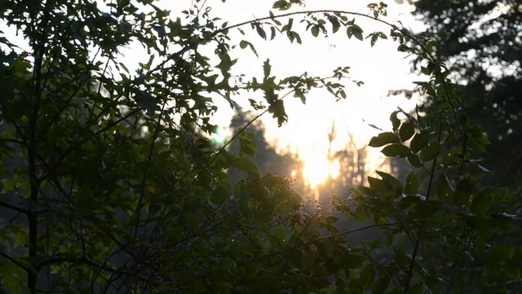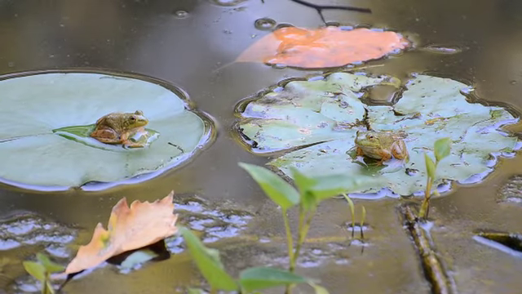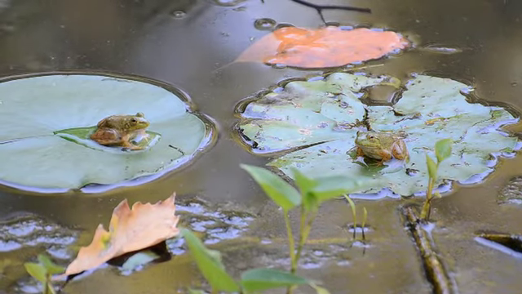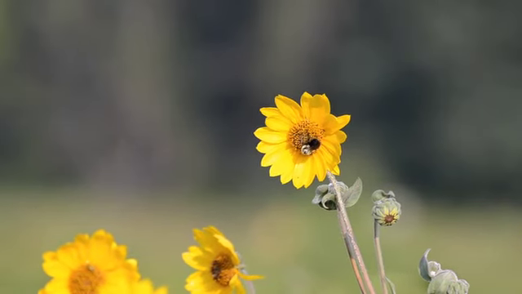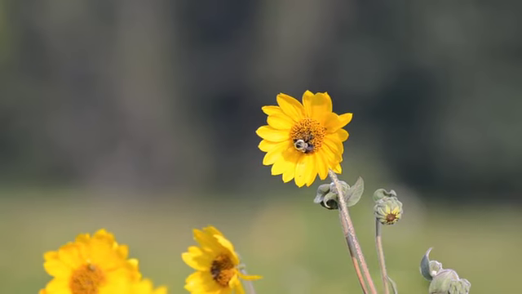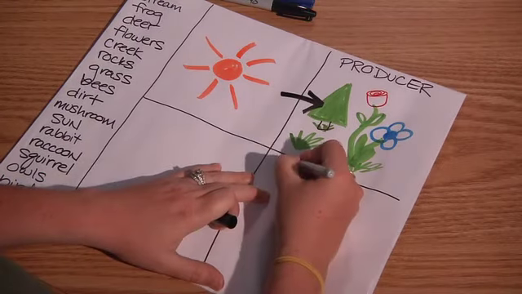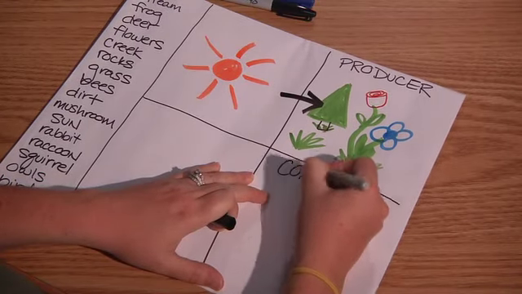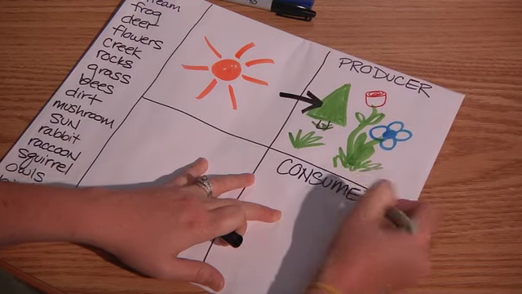Ask the students, can everything in their ecosystem live on direct energy from the sun? The answer should be no. Ask them, how do organisms that cannot make their own energy from the sun get the energy they need to survive? Their answer should be animals must get their energy to live. Explain that since animals must eat or consume either plants or other animals to live, we call them consumers. Have students write the word consumer in the lower right quadrant of their page.